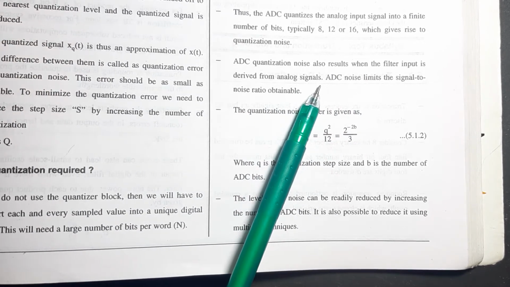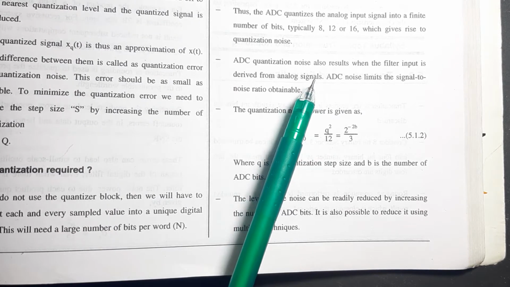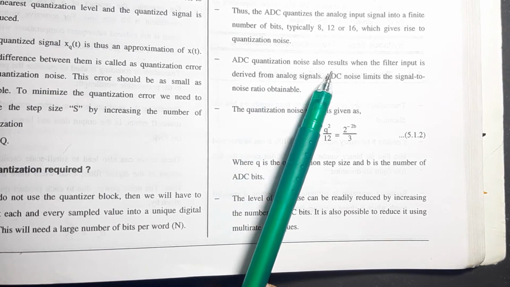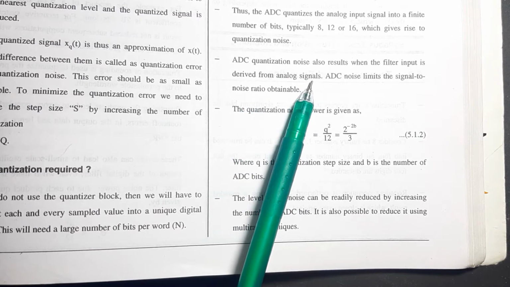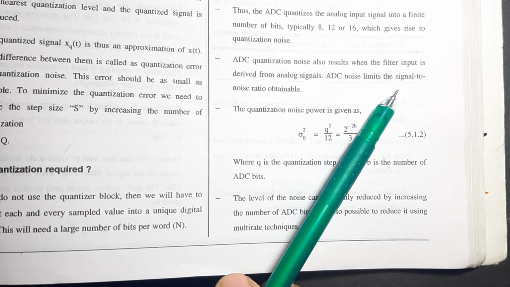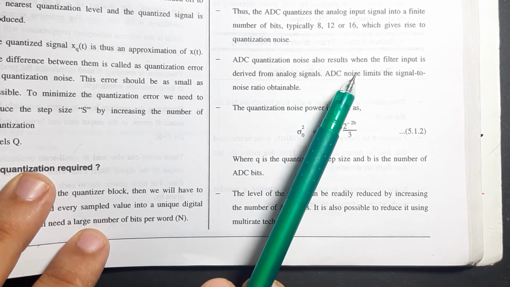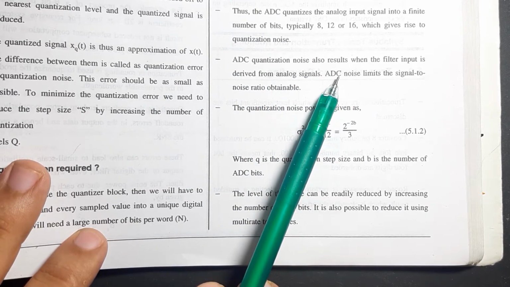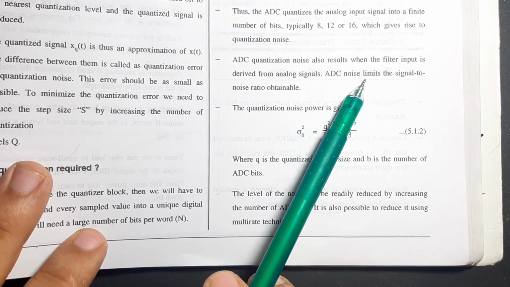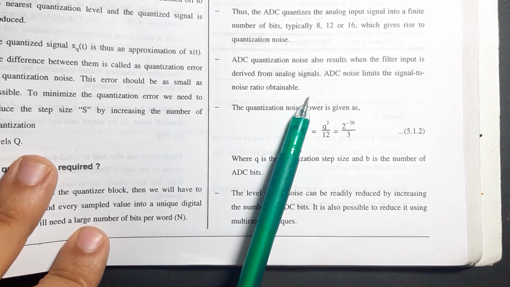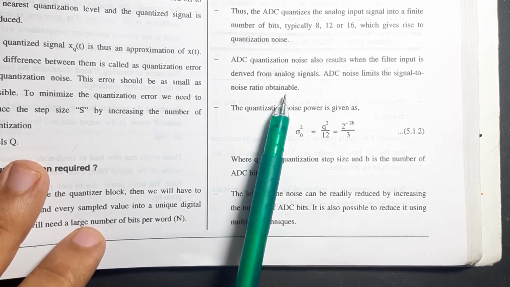It is one of the most common noises. ADC noise limits the signal to noise ratio obtainable. So the converter also limits the signal to noise ratio, that is your SNR, which is obtained.